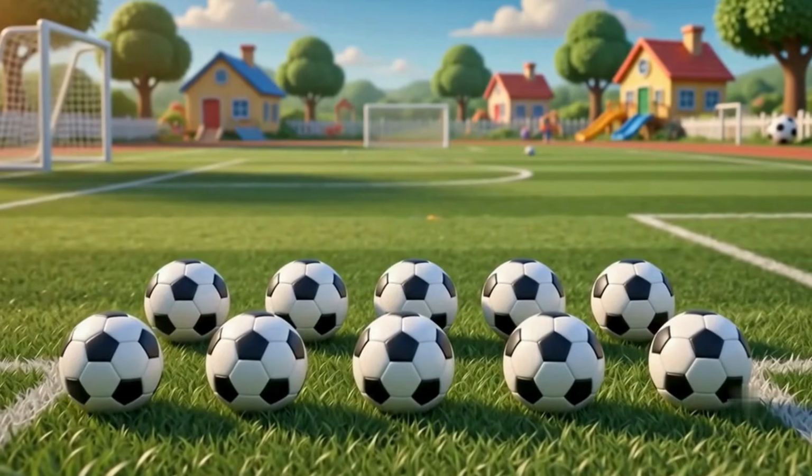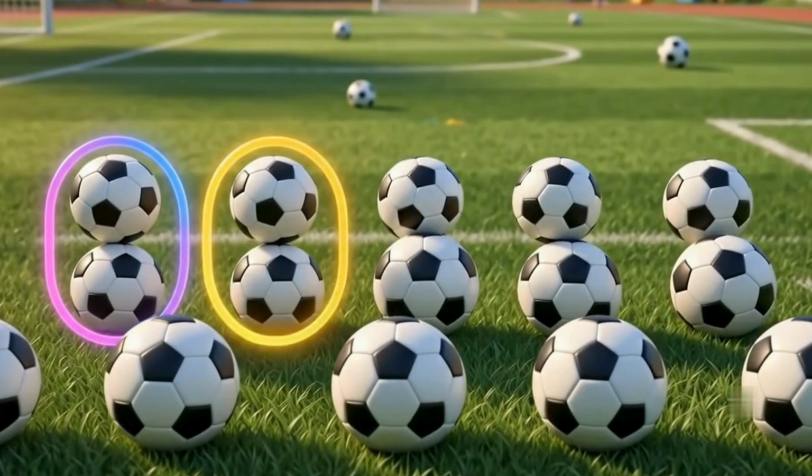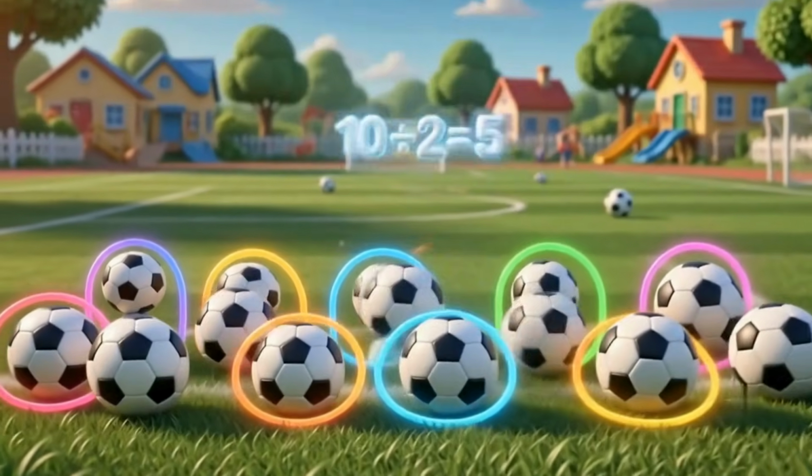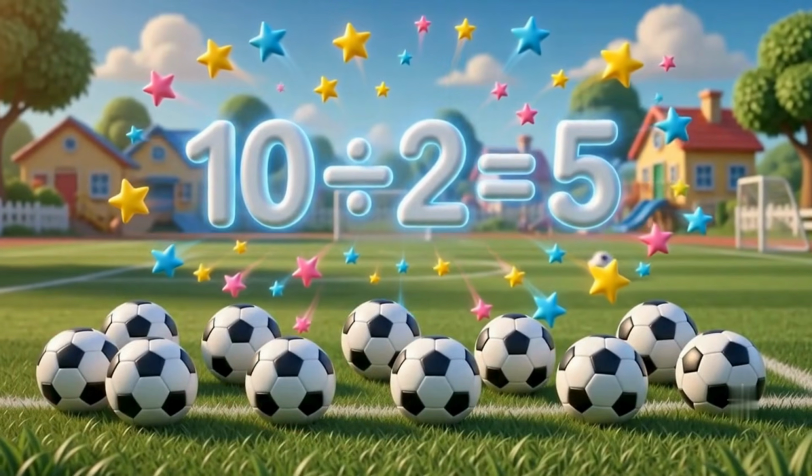Let us group these soccer balls. We can place them into pairs. That makes 5 groups. 10 divided by 2 is 5.